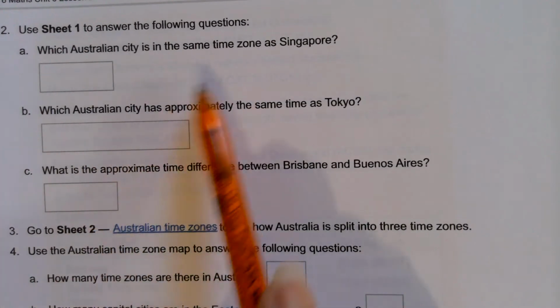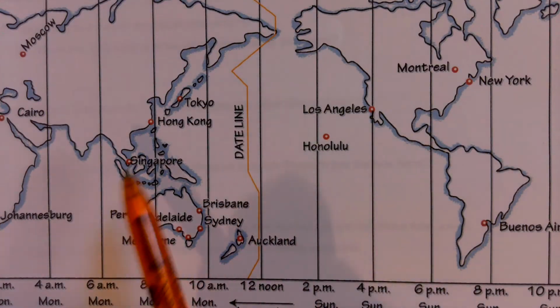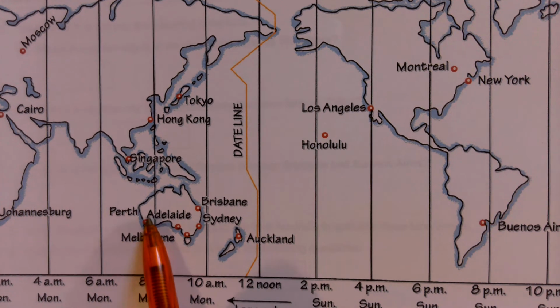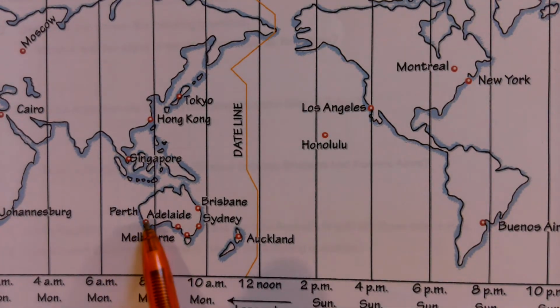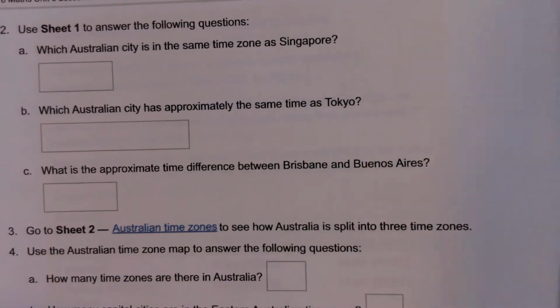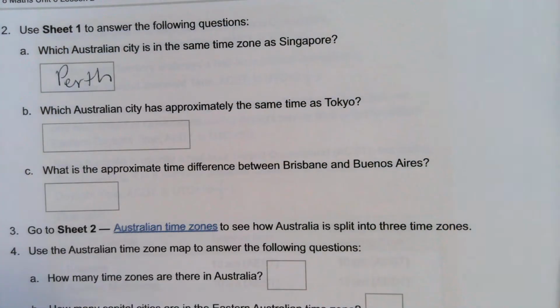So, Australia and Singapore. Let's have a look and see which city in Australia is in the same time zone as Singapore. Perth, isn't it? So Singapore is in the time zone of Perth. Very good. Same as Tokyo this time.